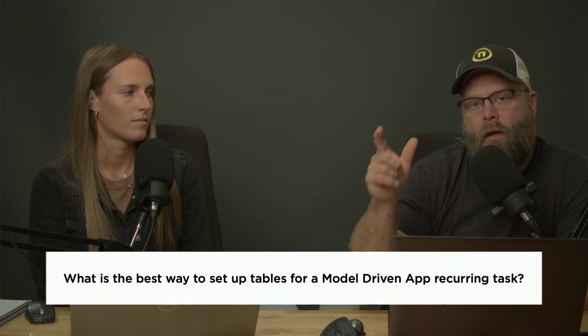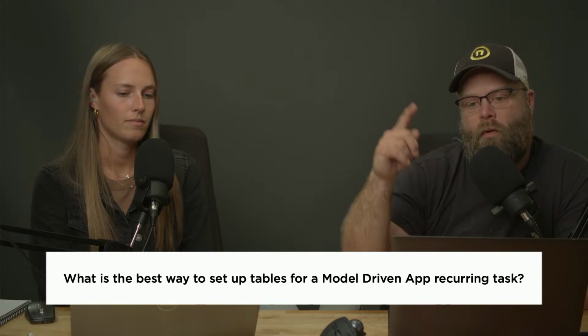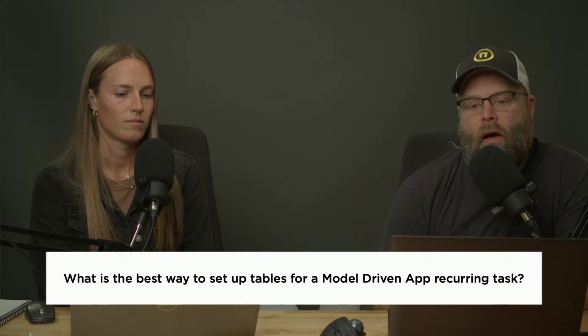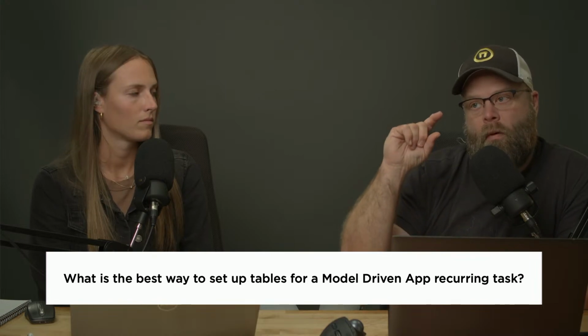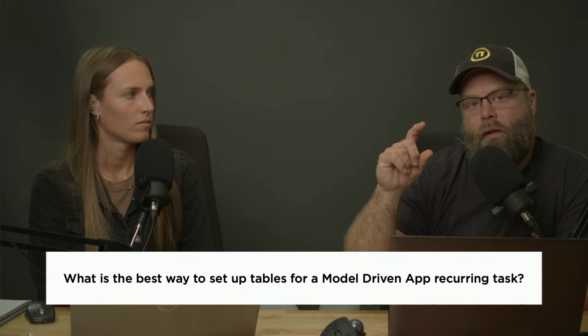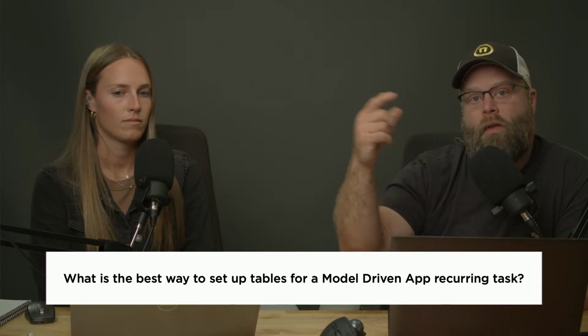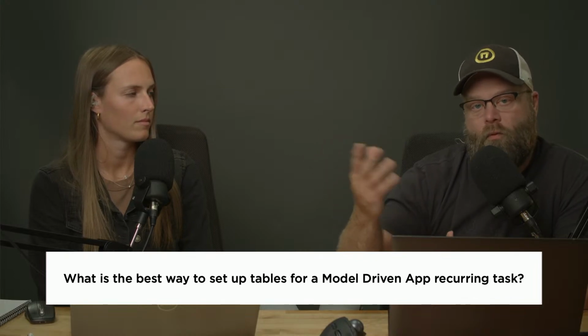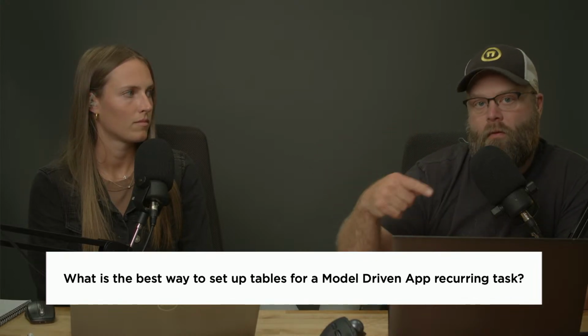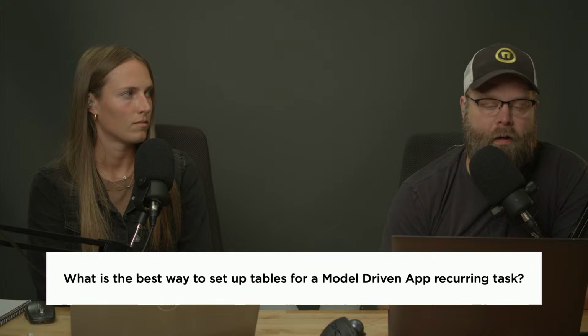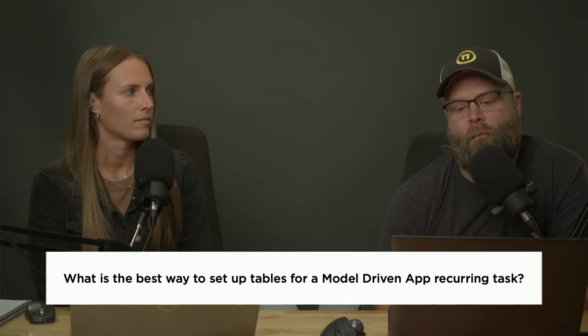So if you want somebody to complete the first task first before the second task becomes available, you can create a Power Automate flow that will trigger on the completion of the task and then have some logic implemented to create the next task based on when the first one was completed and so on and so forth. And so it's kind of like a daisy chain of tasks. That's another way to do it.